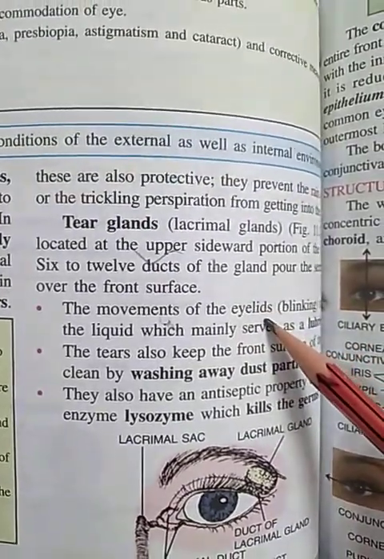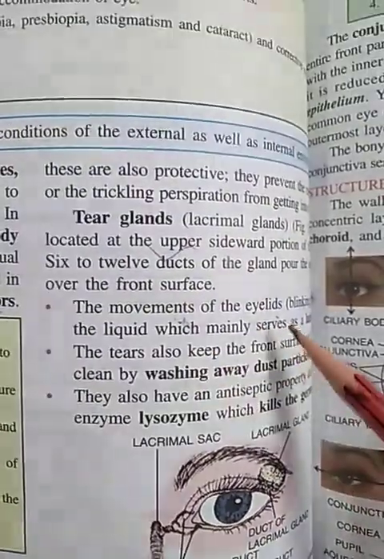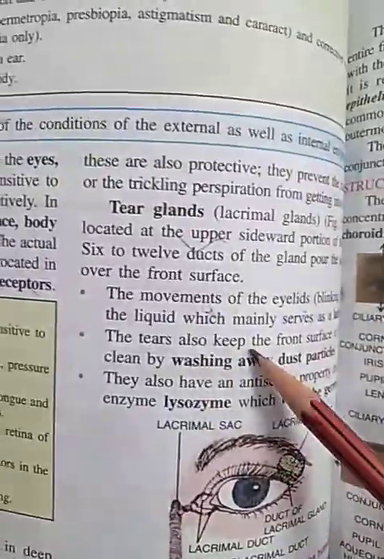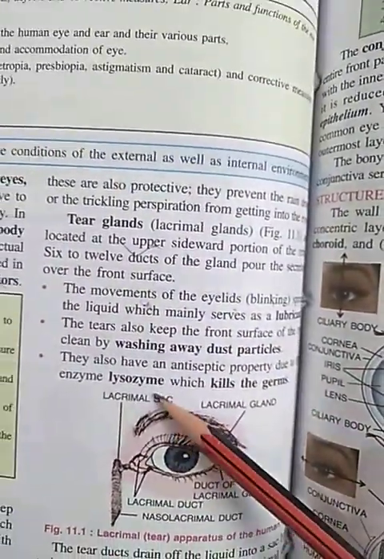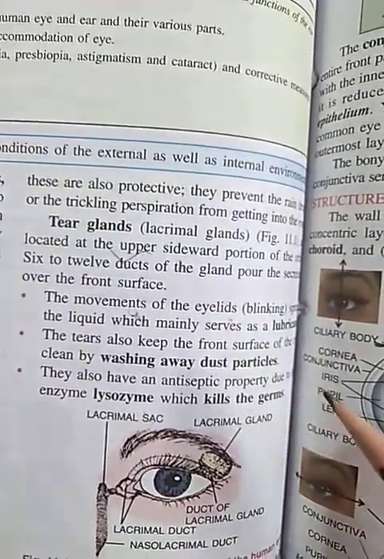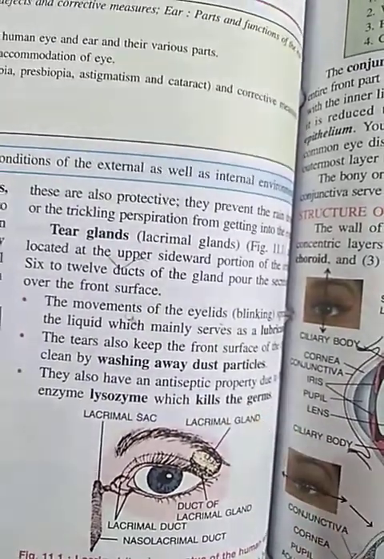Now movement of the eyelids. The main function of the movement of the eyelids is to spread the liquid in the eye, and this liquid mainly serves as a lubricant of the eye. The second function of the tears is that it also keeps the front surface of the eye clean by washing away dust particles. And the third function is that these tears have a special enzyme known as lysozyme, and this lysozyme enzyme kills the germs, if any, present in the eye. In this way, lysozyme has an antiseptic property.